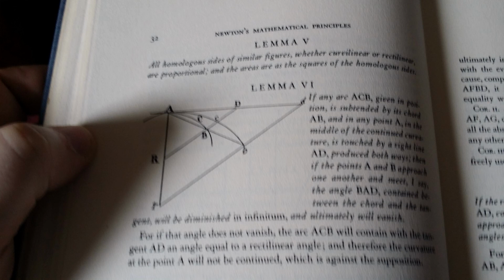Lemma 7. Okay, Lemma 7 appears to still refer to the same diagram on that page, but will change to a different one later. Anyway, we'll stick with that diagram.